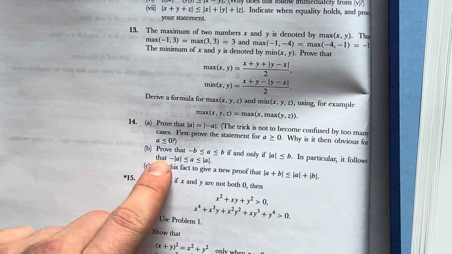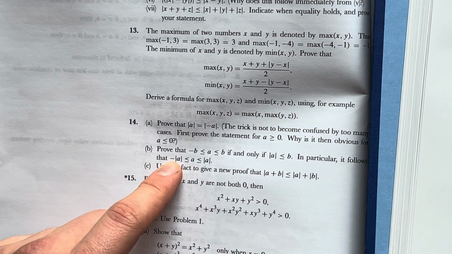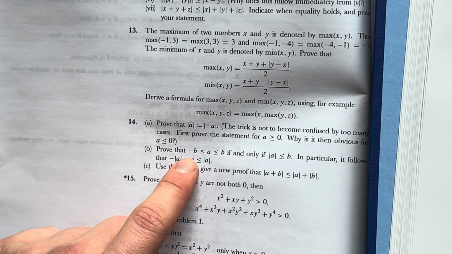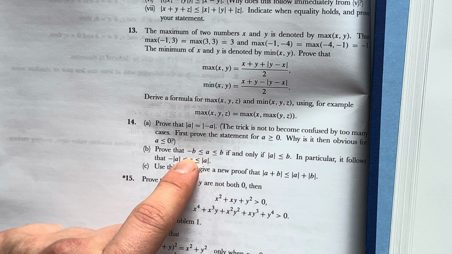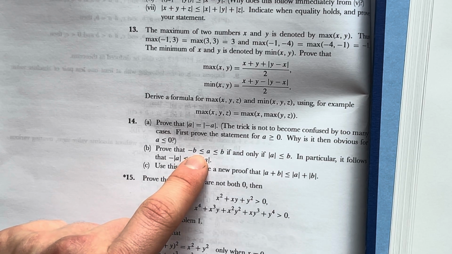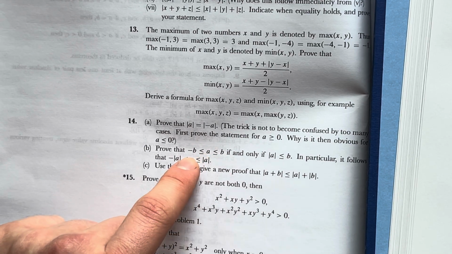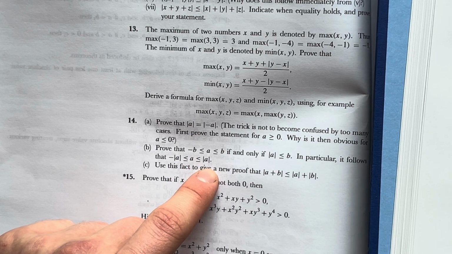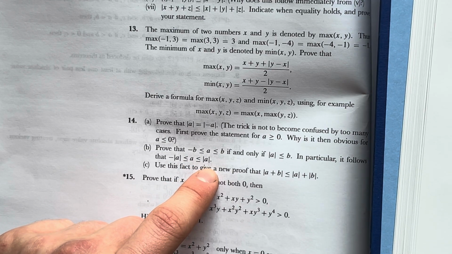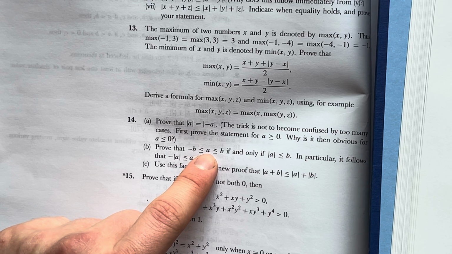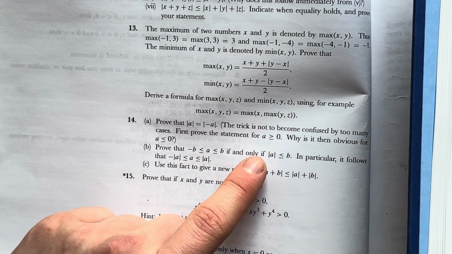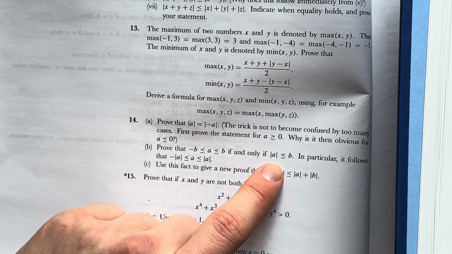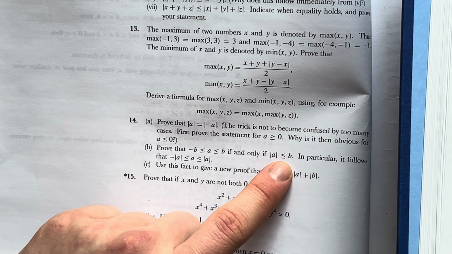Let's look at part B. Prove that a is between b and minus b if and only if the absolute value of a is less than or equal to b.